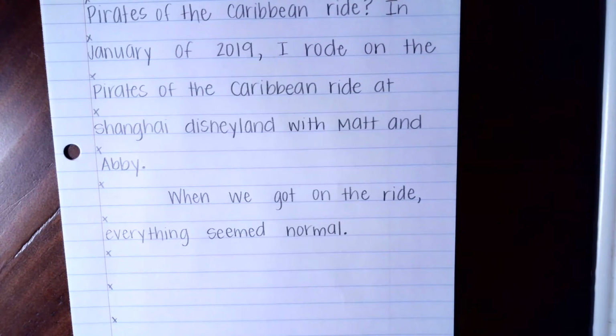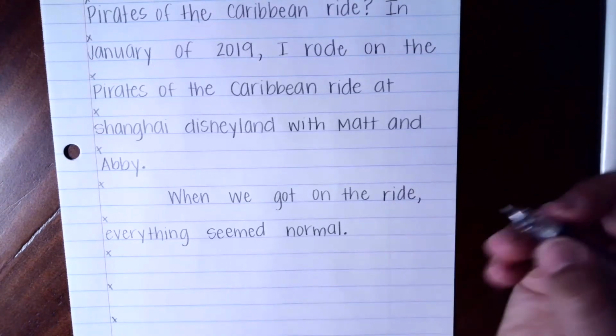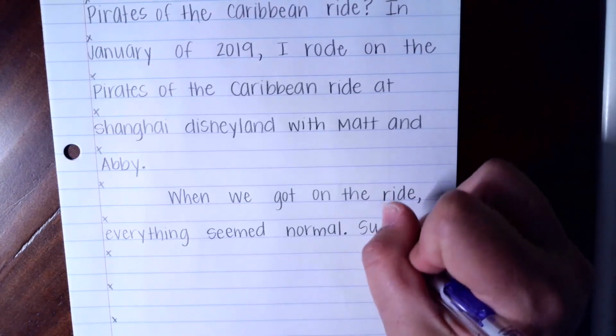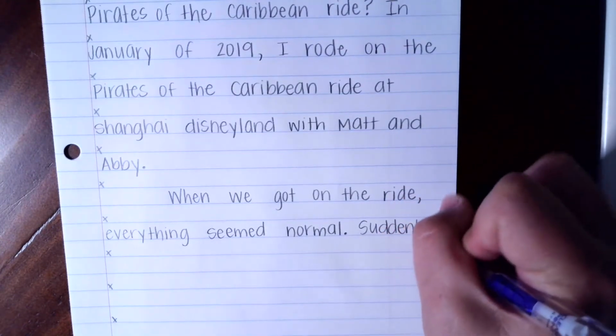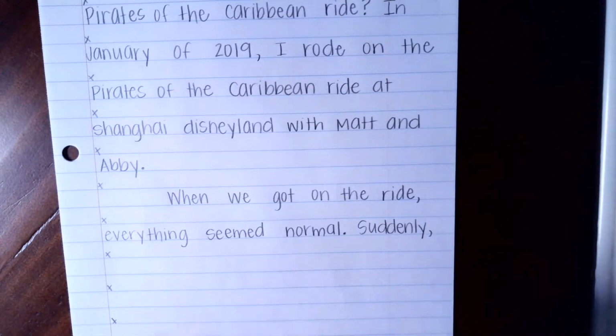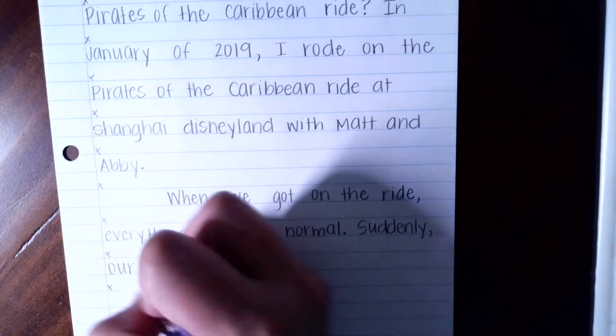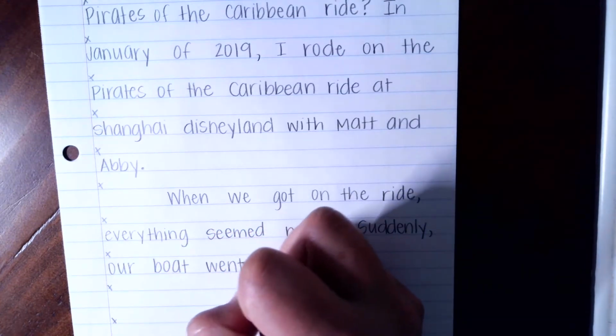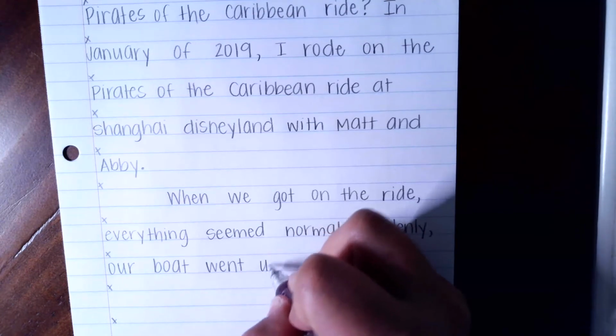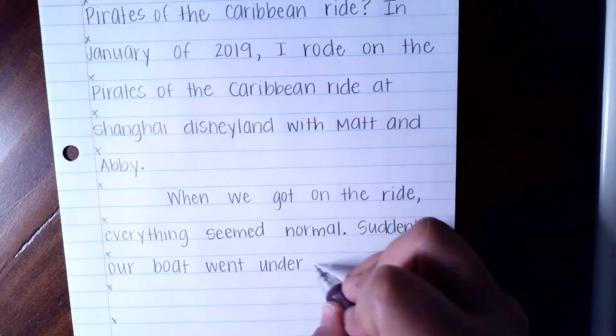And now I'm going to say, then, out of nowhere, or I could say, suddenly, we went underwater. Okay, I'm going to say suddenly. I like that better. So suddenly, comma, there's my time order word, our boat went underwater.